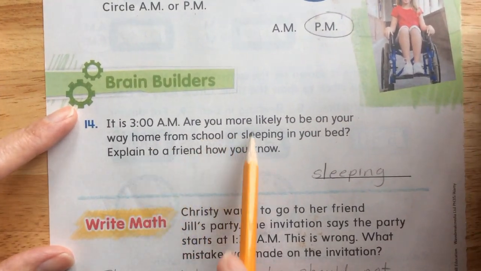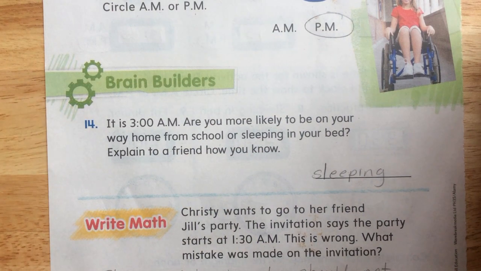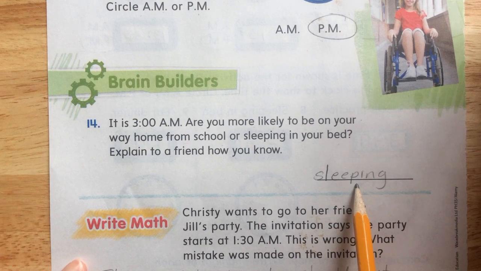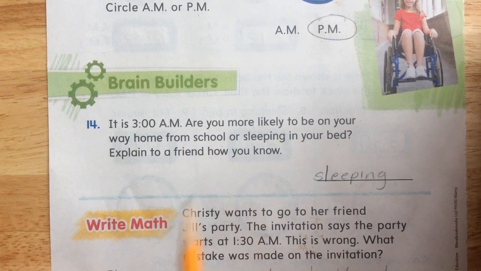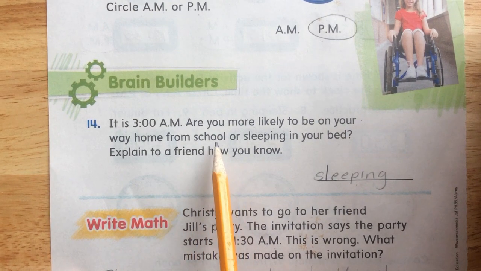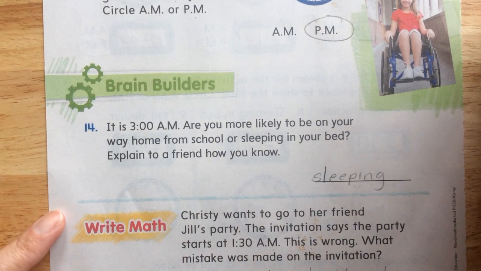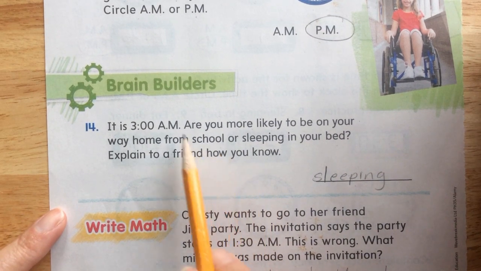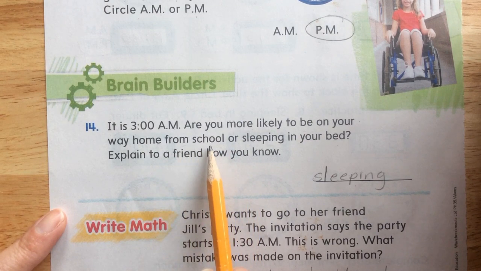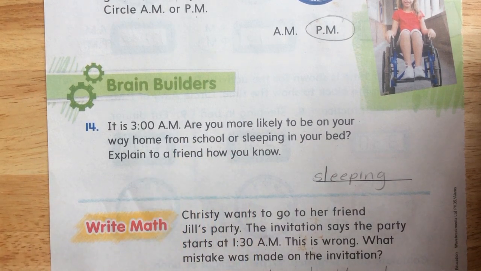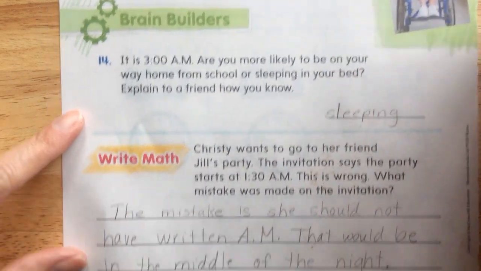And it's 3 a.m. Are you more likely to be on your way home from school or sleeping in your bed? Sleeping in your bed. And if you talk to someone in your family about how you would know, it is because if it was 3 a.m., you'd be sleeping. If it's 3 p.m., you would be leaving school at 3 p.m. 3 a.m., you would be sleeping in your bed.